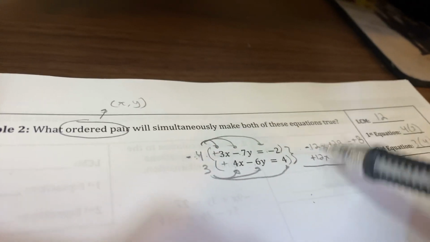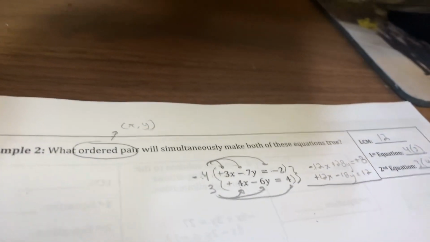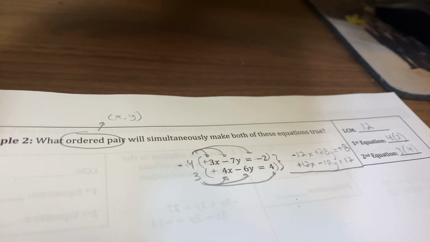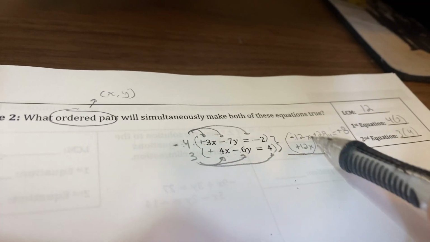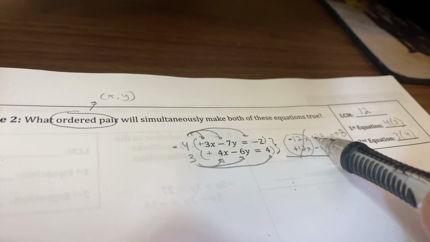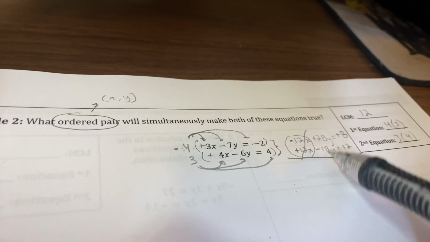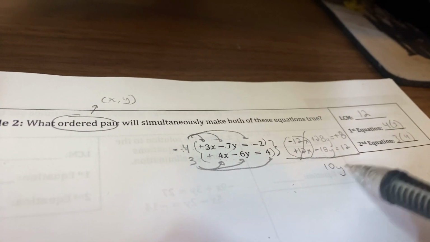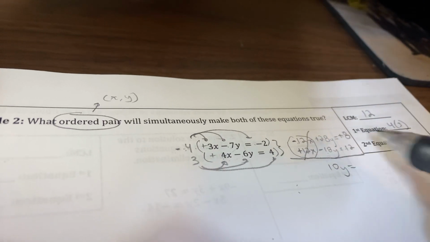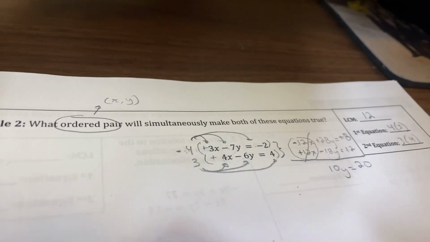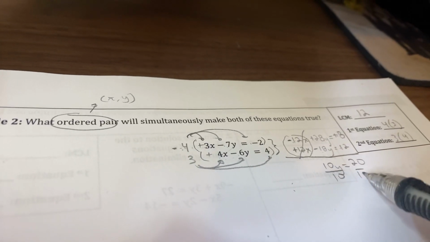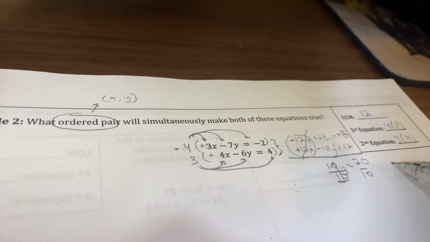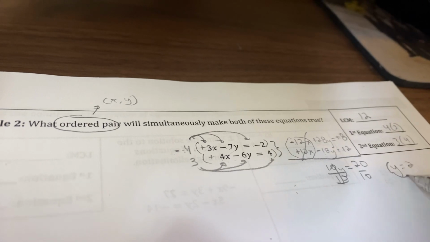All right, now I can combine these. If you feel confident, please pause the video. Do this on your own. But I'm always here to help you out. These are opposites, which cancel out. 28 minus 18. When I combine these, I'm going to get 10y equals 8. And 12 is going to give me 20. Divide both sides by 10. 1y. y is going to be equal to 2.